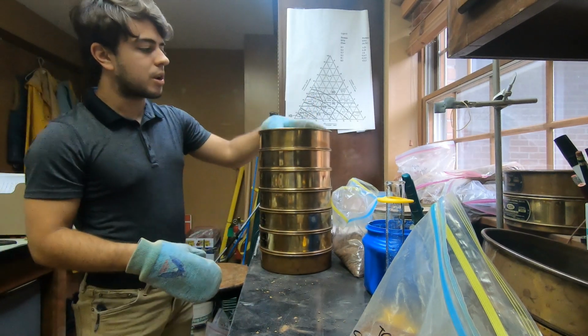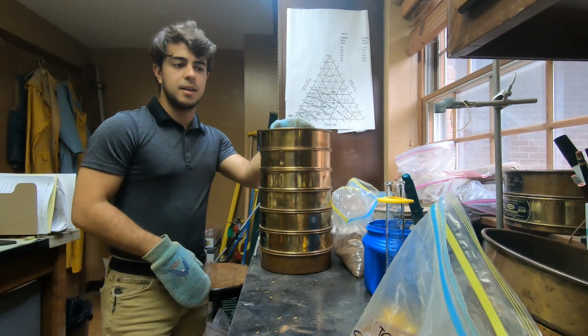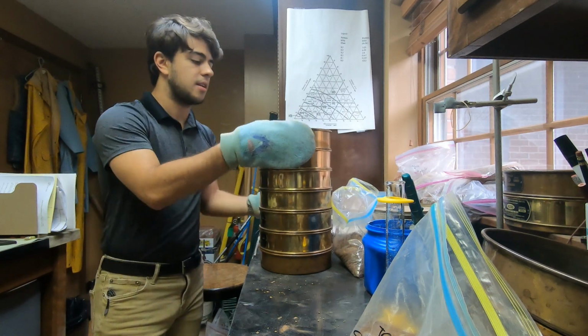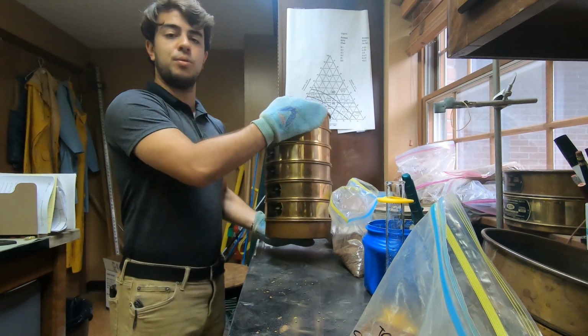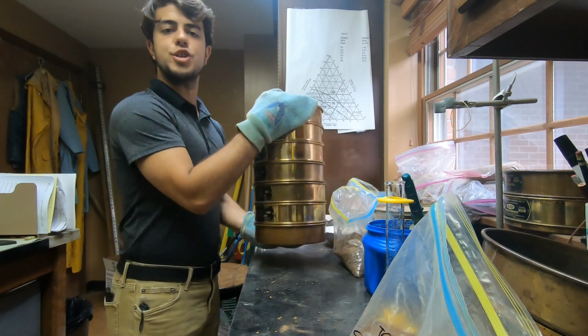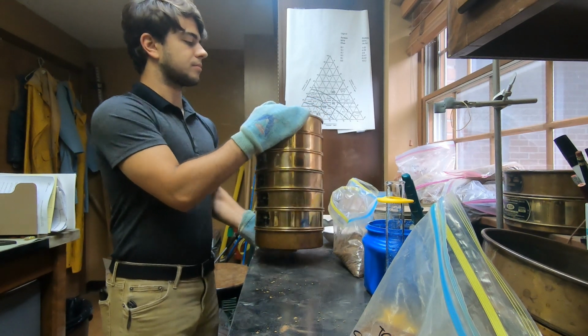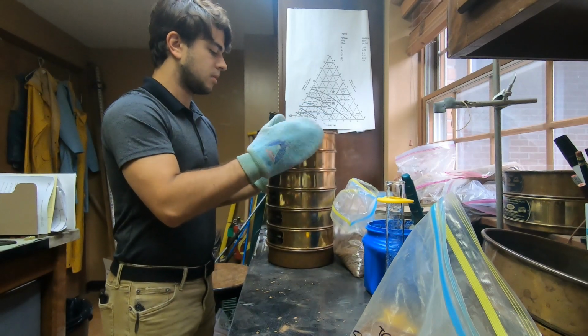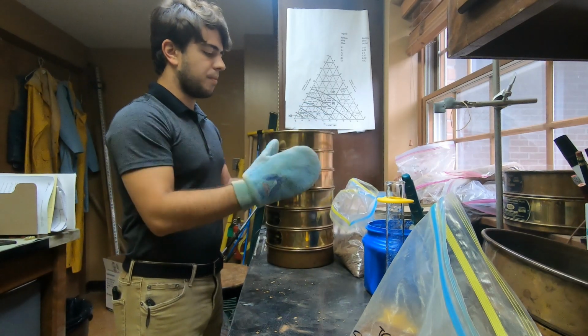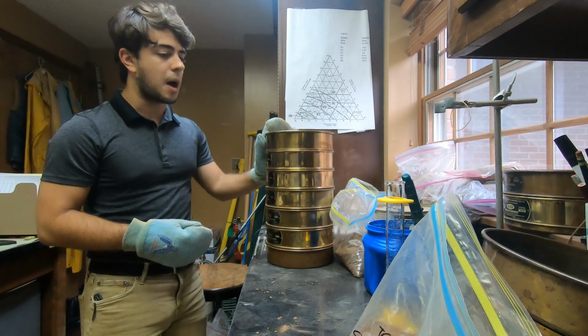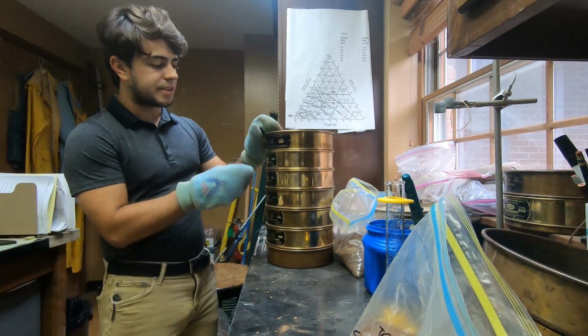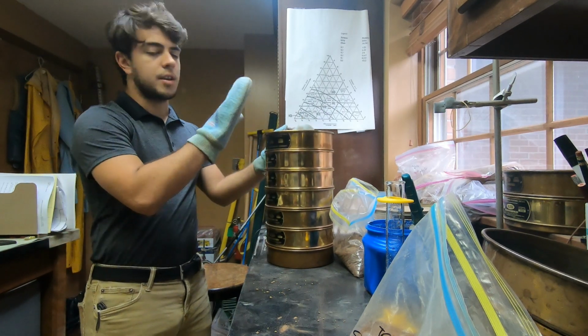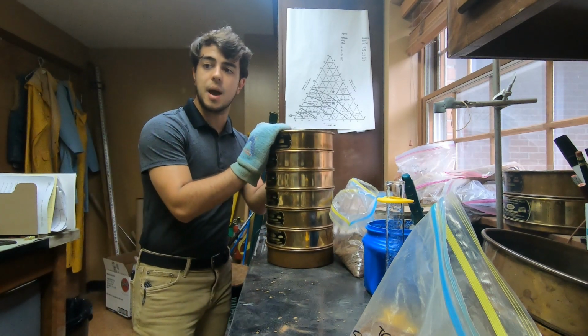Now, you may want to put a top on this, you may not. It depends how rigorous you're going to shake it. I usually start with just a little side-to-side shake like this. Now, the very top sieve, the 3/8 one, there's really not anything that's supposed to be captured on this.